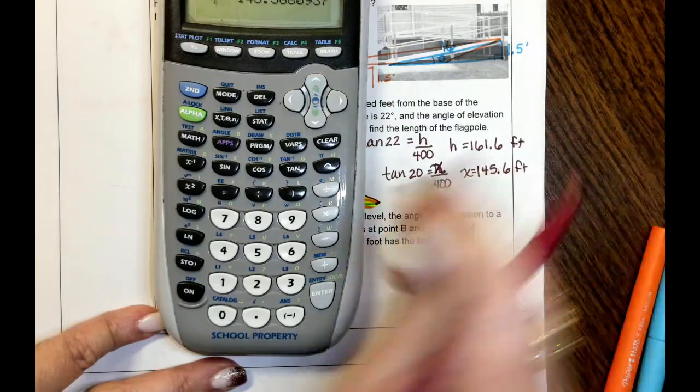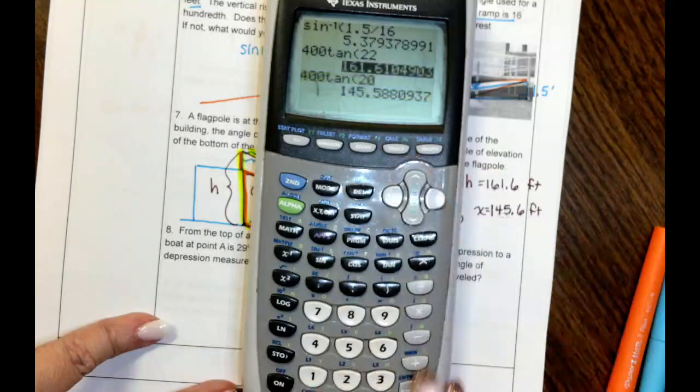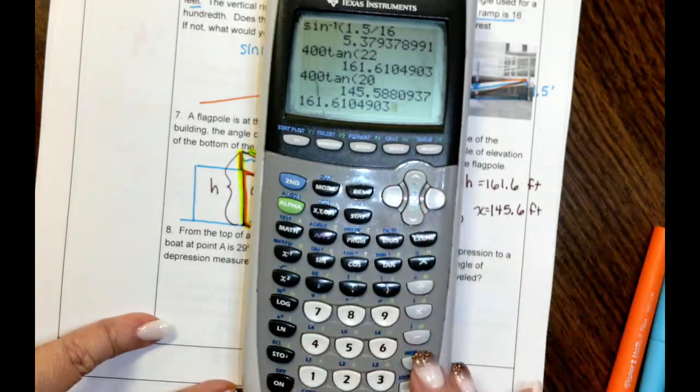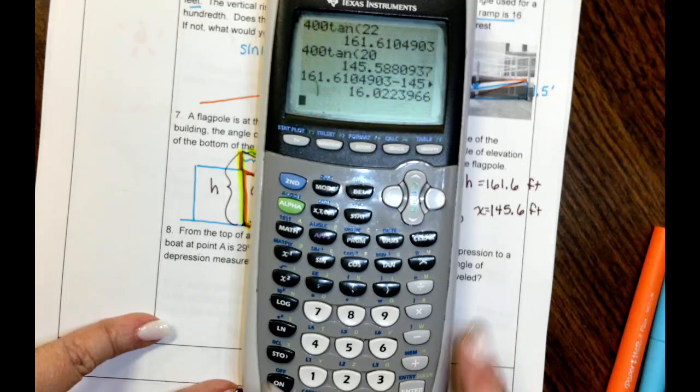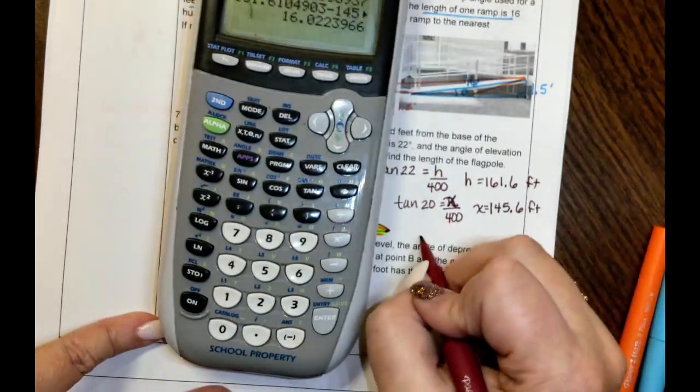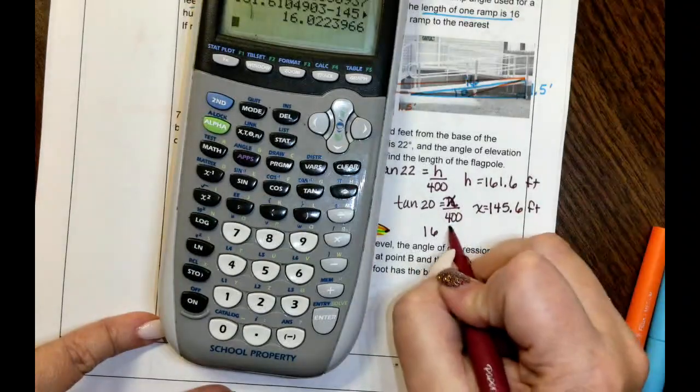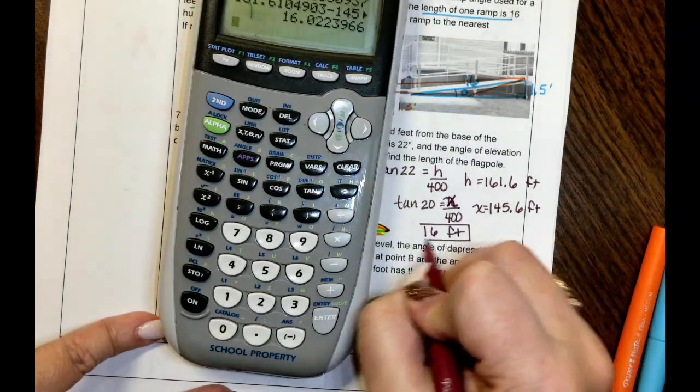And basically what you want to do now is just subtract them. So always keep the decimals as far as you can. So we're going to subtract those two numbers, and we get that it is 16 feet tall. So the height of the flagpole, or the length of the flagpole, is 16 feet.